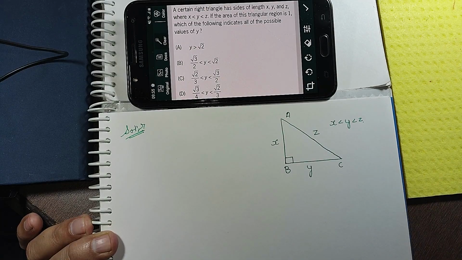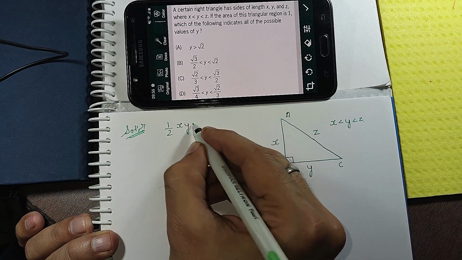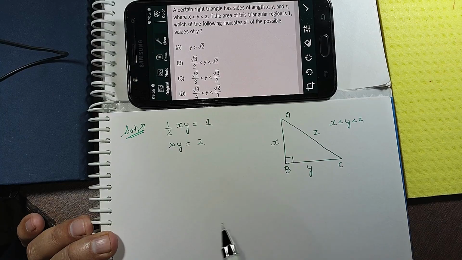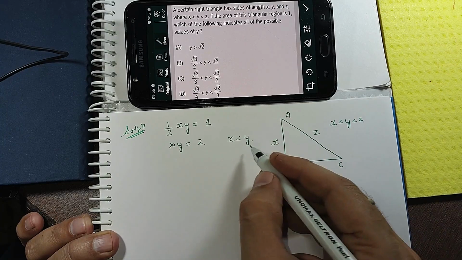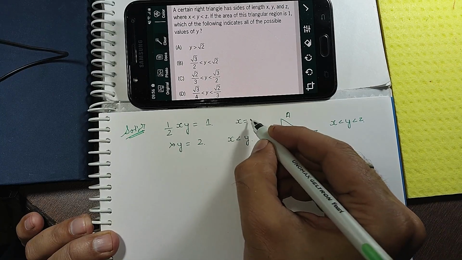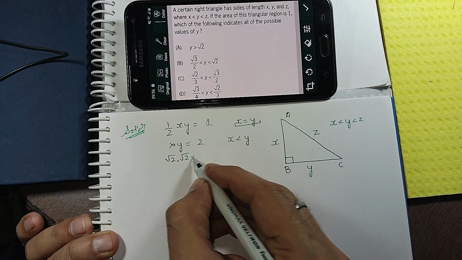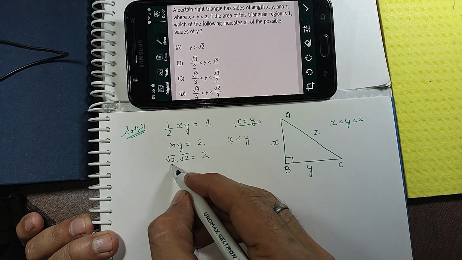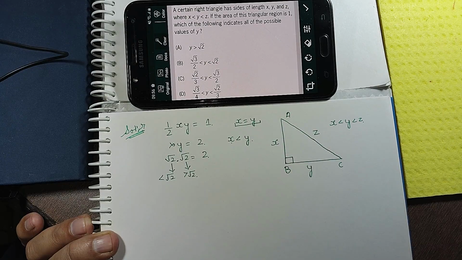Now if the area of this triangular region is 1, which of the following indicates all of the possible values of y? Now see, area will be equal to 1 by 2 base into height, 1 by 2 x into y is equal to 1, or I can write xy is equal to 2, right? Now here we have to logically deduce something. Now see that this is the inequality, x is less than y. Now in a simple case, let us suppose x equal to y. In that case, if x multiplied by y is 2, then I can have root 2 into root 2 equal to 2, right? But here I have been given that x is less than y. So obviously x will be somewhat less than root 2, and y will have a value greater than root 2, because x has to be less than y, right?